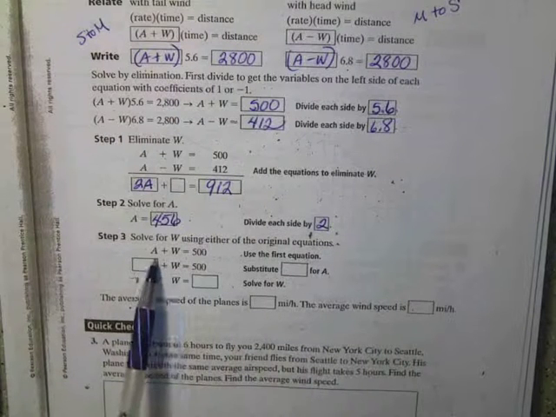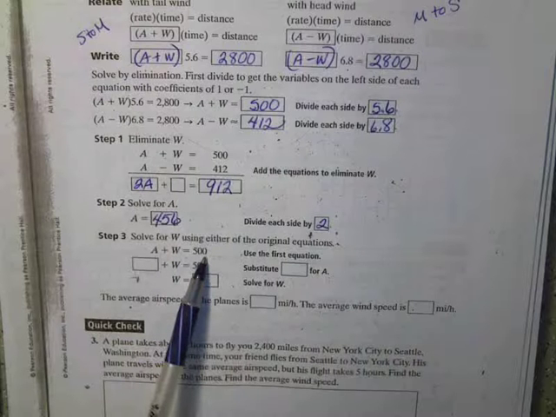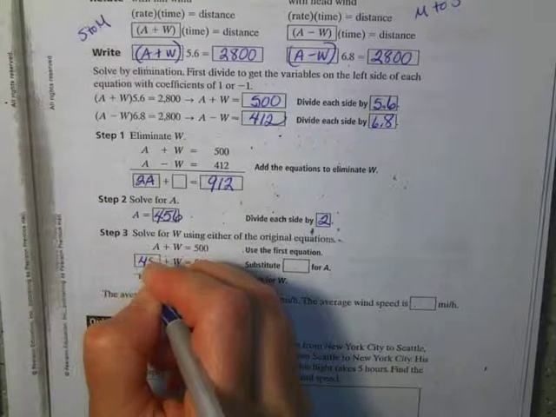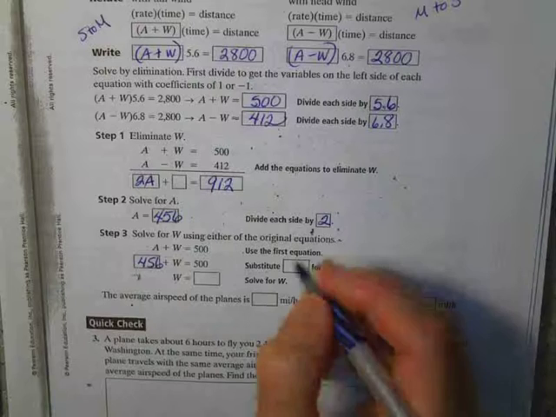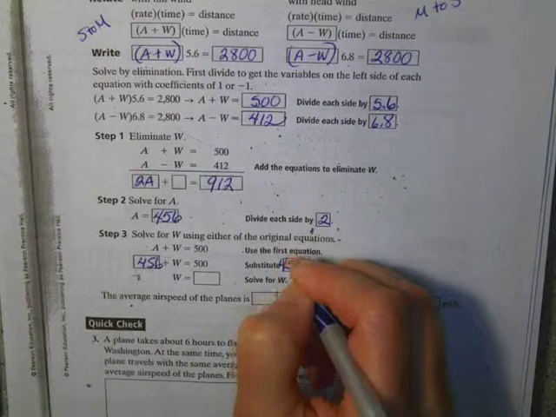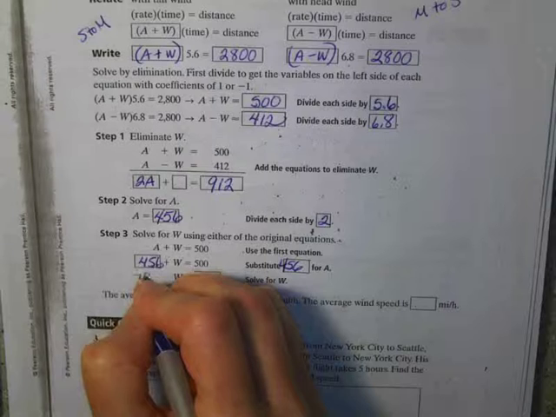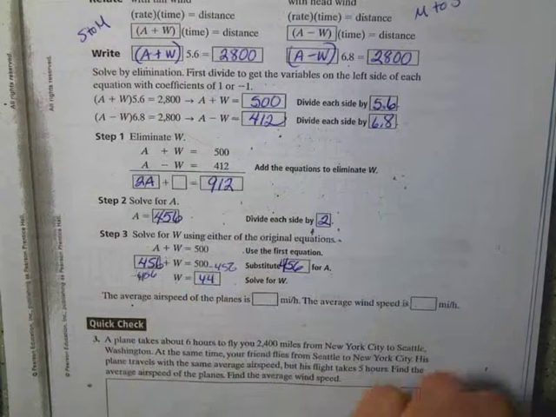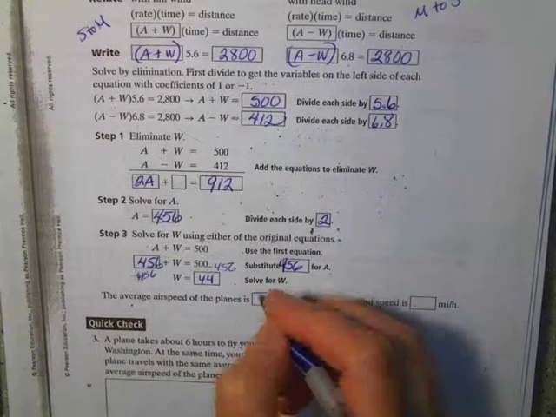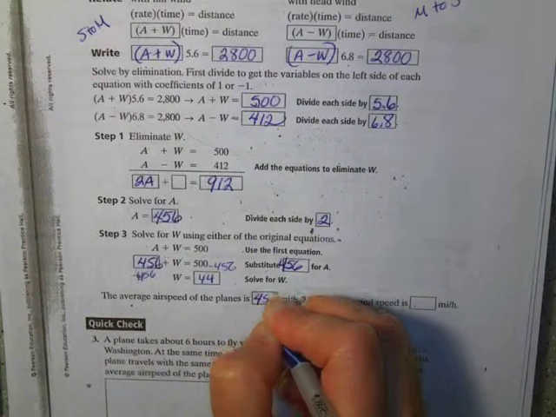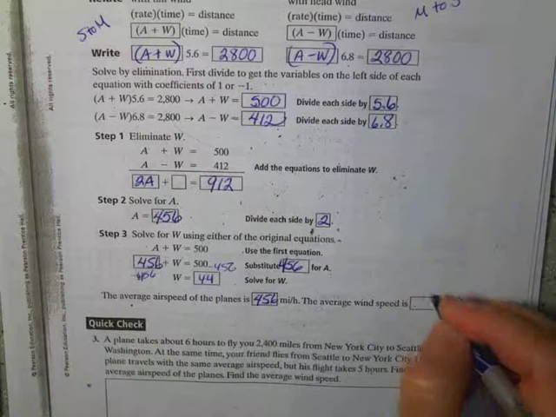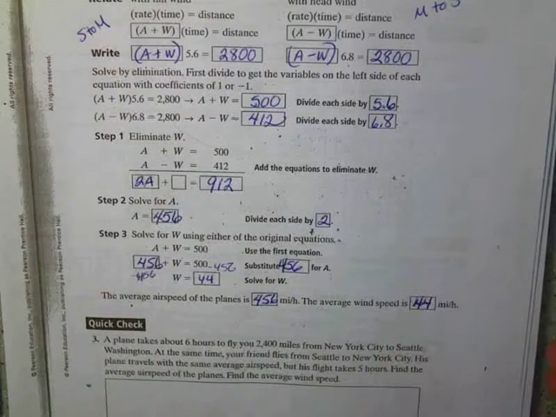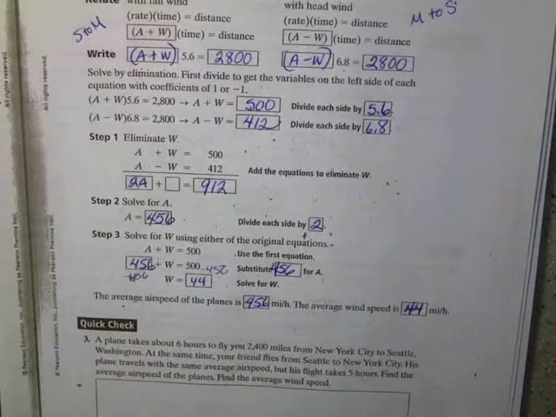Solve for W using either of the original equations. So we'll go with A plus W equals 500. So that's 456 plus W equals 500. So we're substituting in 456 for A, and you're going to have to subtract that from each side, and you get 44. So the average airspeed of the plane is 456 miles per hour. The average wind speed is 44 miles per hour. Now, it doesn't mean that that's exactly the way it is, but that's the average between the two.